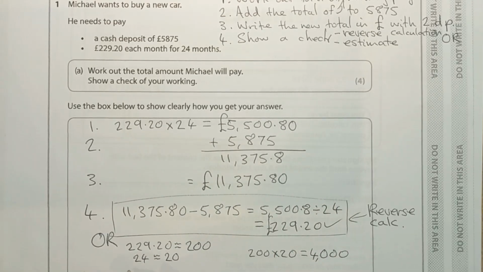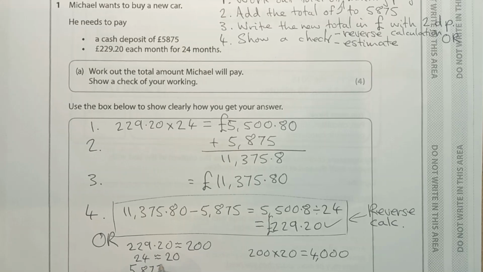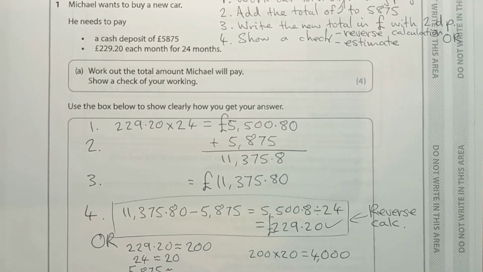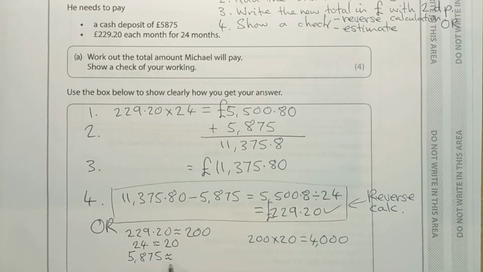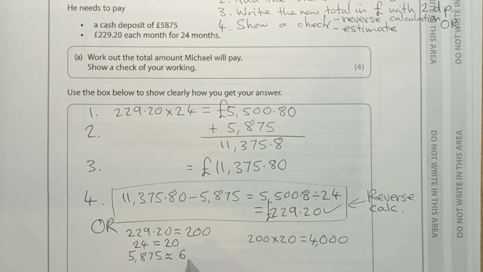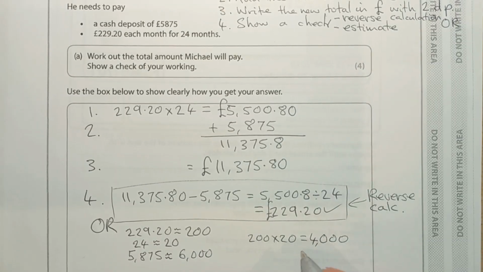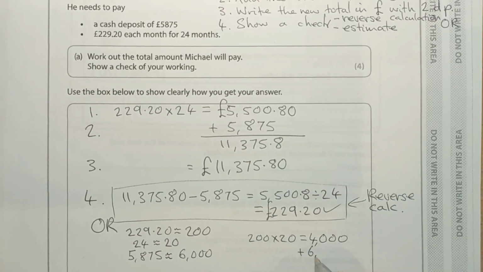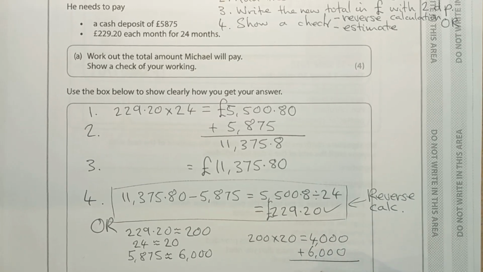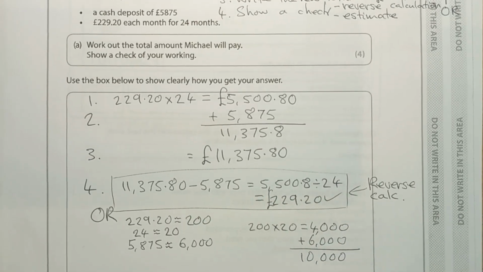Then for the deposit, we can say 5,875 is approximately equal to, so that's this wiggly equal sign, approximately equal to. Let's do it to the nearest 1,000, so 6,000. So we've got 4,000 plus 6,000. Again, you can use a calculator, but 4,000 and 6,000, that's going to be 10,000.